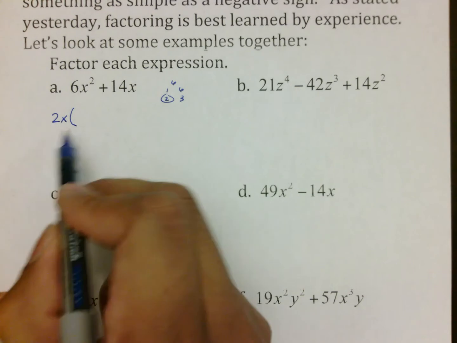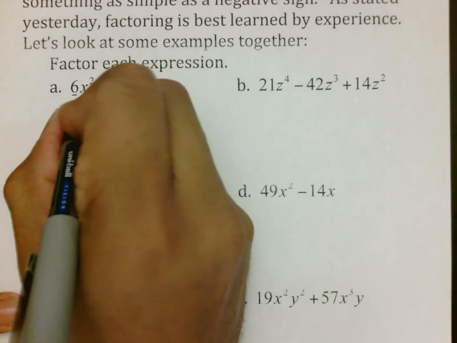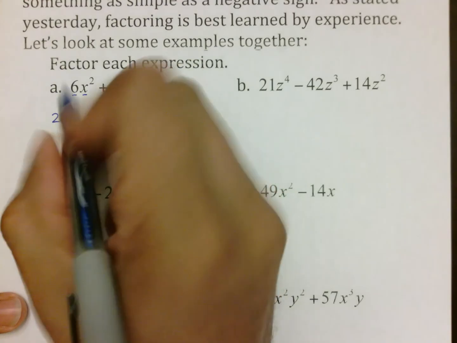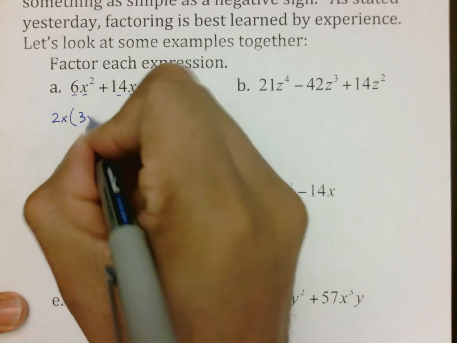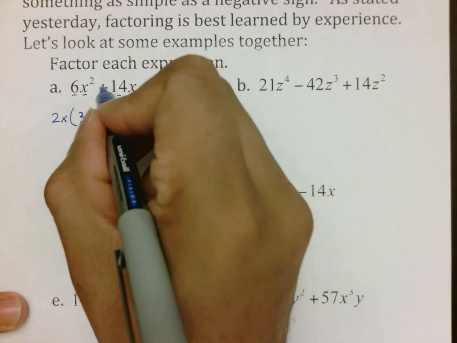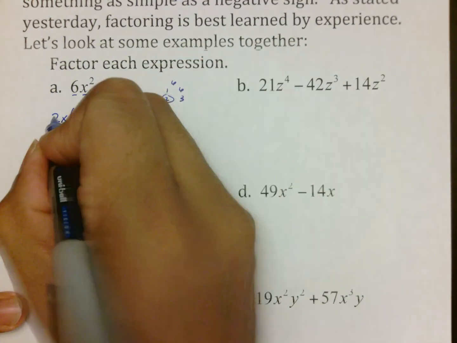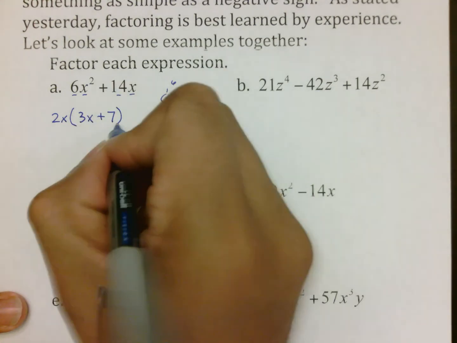Once I have my GCF like we did yesterday, open your parentheses. Now we are going to change 1, 2, 3, 4 pieces carefully. Again, start slowly and then eventually you get better at it. 6 divided by 2 turns into 3. 2 x's, taking 1 off leaves me 1x, and you need to be thinking about that whenever you do it. The plus sign just comes down. 14 divided by 2 is 7. I had an x, I took it off, it's gone.